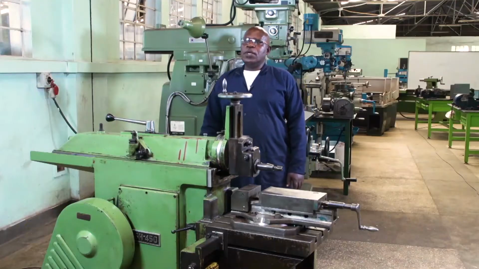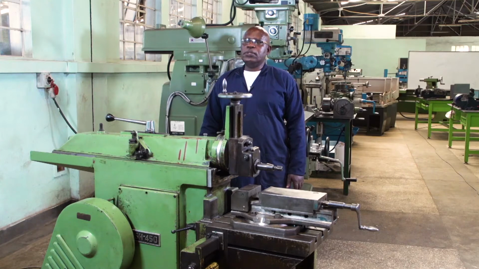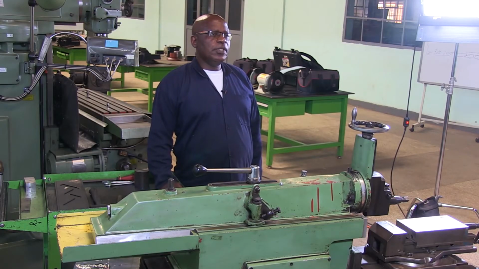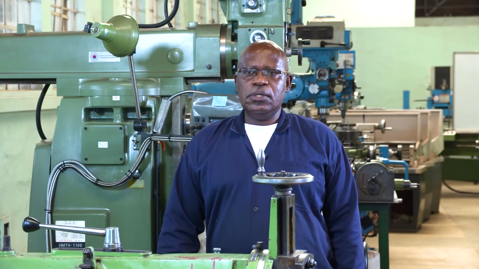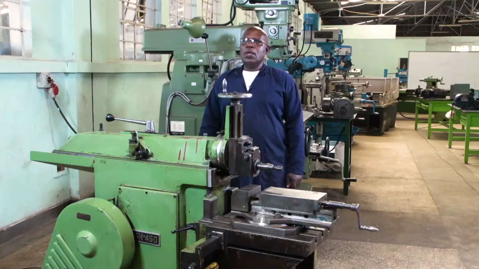The topic of today is the reciprocating machine. A reciprocating machine is classified as a conventional machine, since this machine is operated manually. First of all, safety precautions are very important and necessary in the Machine Tools Workshop. For that, you have to follow those measures. Remember to wear safety glasses, gloves, overcoats or overalls, and safety shoes.